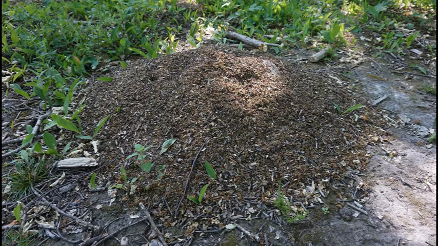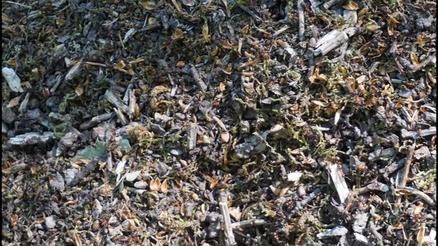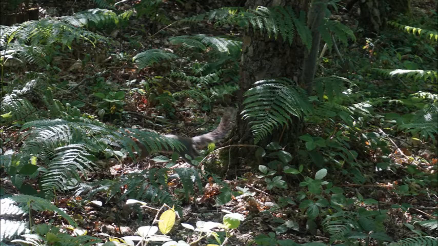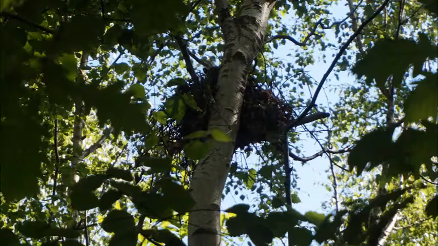The first thing you'll notice this time of year is wood ants. The floor of the woods is covered in them, and they are busy and determined and everywhere. There are also grey squirrels scurrying around and scampering up trees. Squirrels live in nests called drays, and if you look closely at this picture, you can see a squirrel's ear poking out.